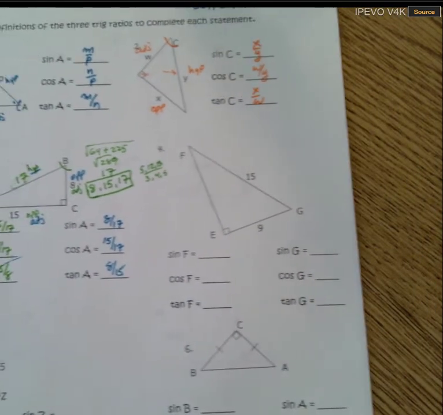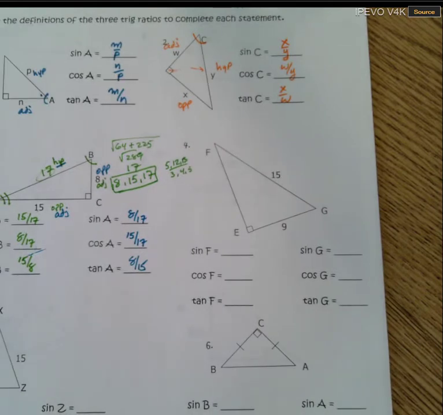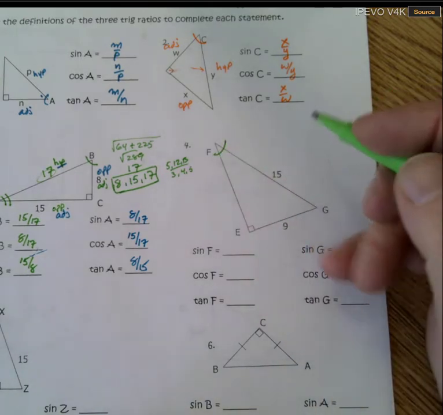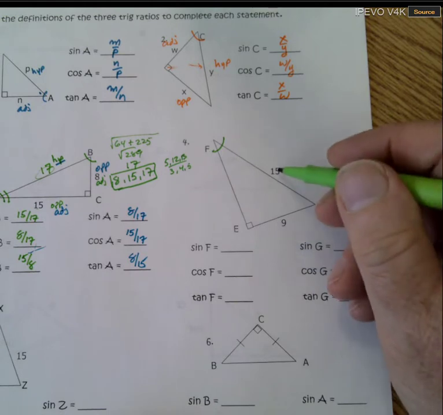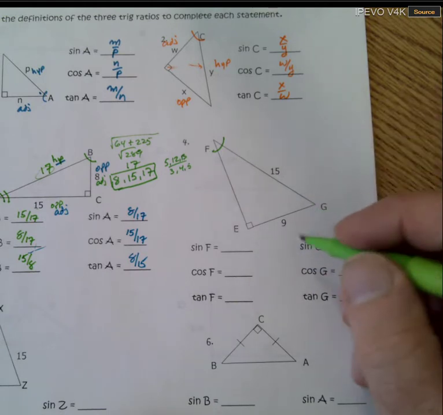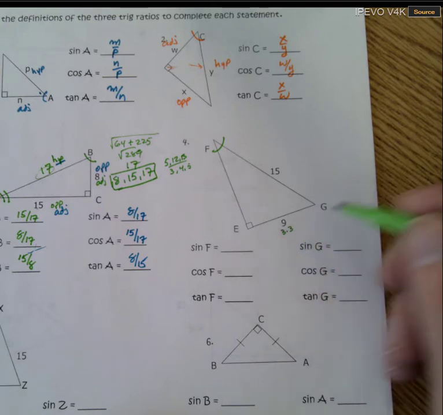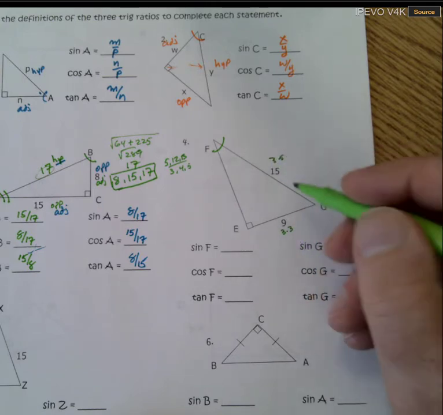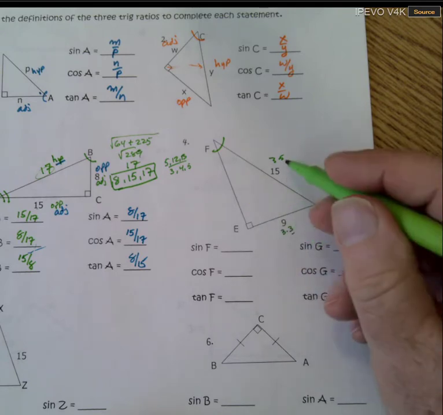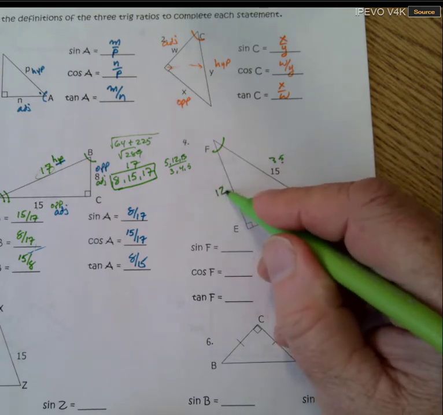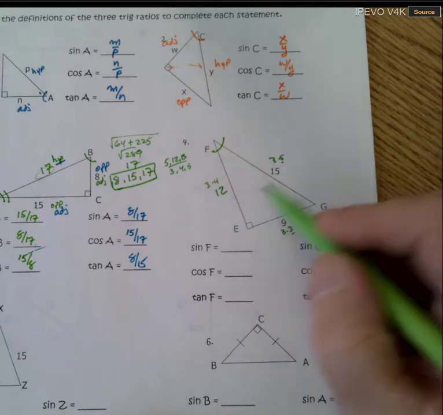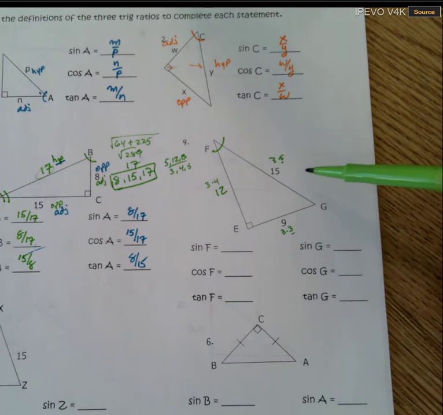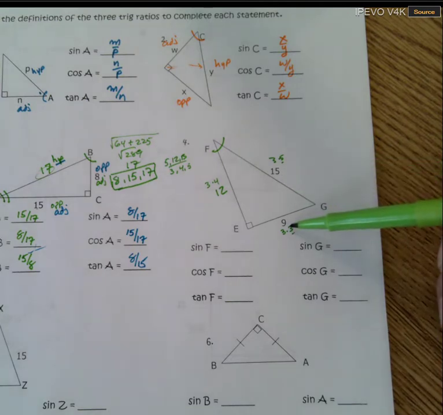Okay, let's look at number 4. We got an angle F in the first column as our reference angle. So here's our angle F, and 9 is opposite, and 15 is hypotenuse. But this is a 3 times 3 to make the 9. This is a 3 times 5. Basically, we have a 3, 4, 5 Pythagorean triple pattern. 3 times 4 is going to be 12. So without doing the Pythagorean theorem, we can figure out this is 12. Otherwise, we'd have to do 15 squared minus 9 squared. 225 take away 81 is going to give us 144.